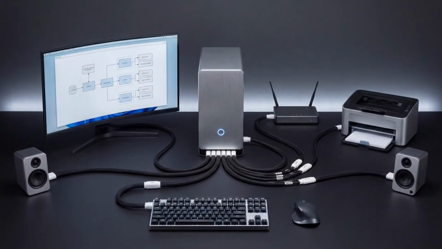Our desktop computers are very similar to Comfy UI because they are both built around the idea of connecting specialized components together, where each one does a specific job. The CPU acts like the central processor, just like the sampler or the model does the main work in Comfy UI.